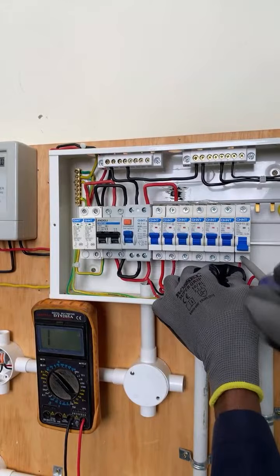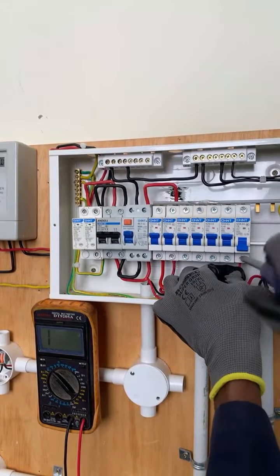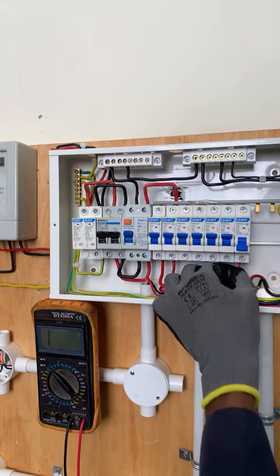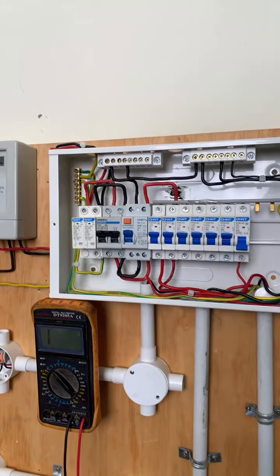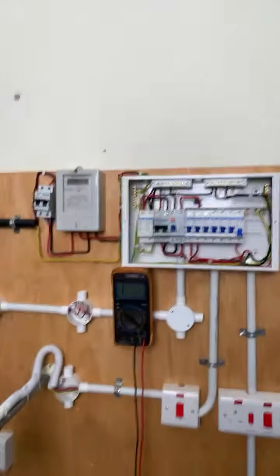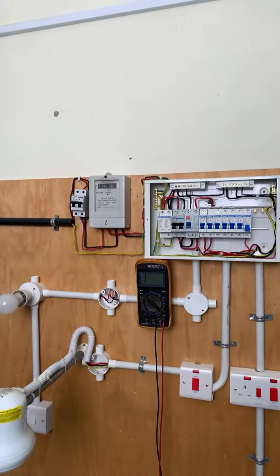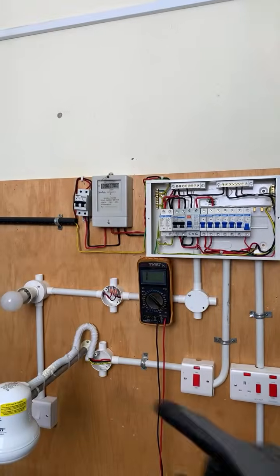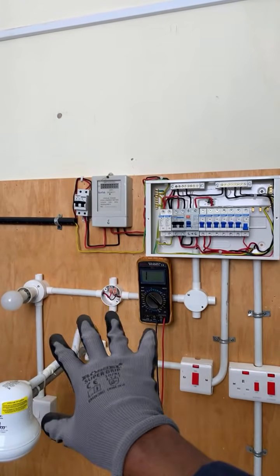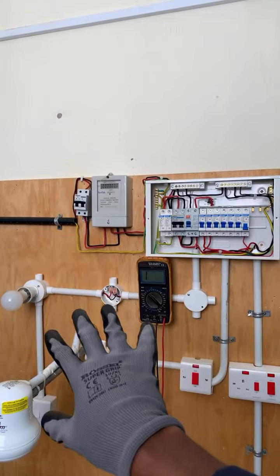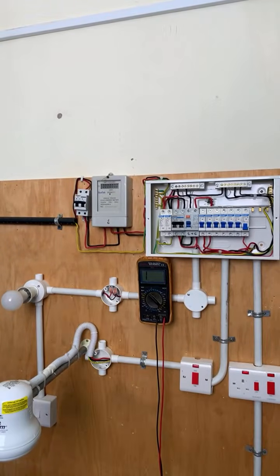So we reconnect our cables back, and then assuming that we are taking that light there to represent the connection in the corridor, the dining area, as well as the kitchen, we now switch our MCB back on.